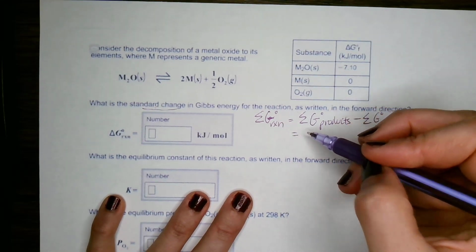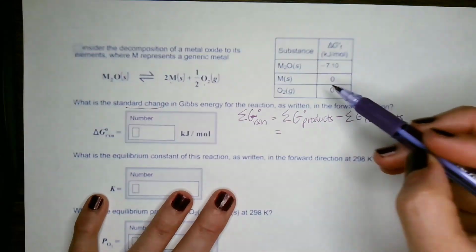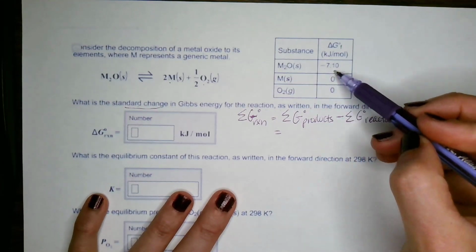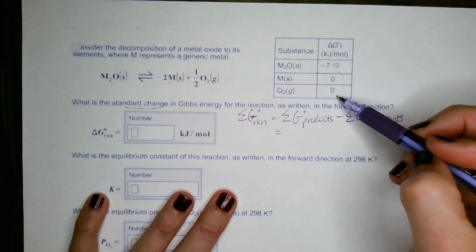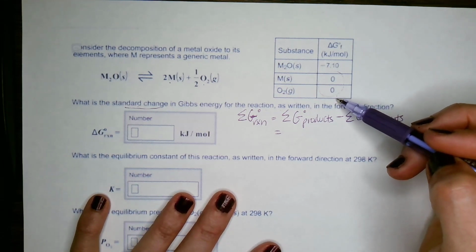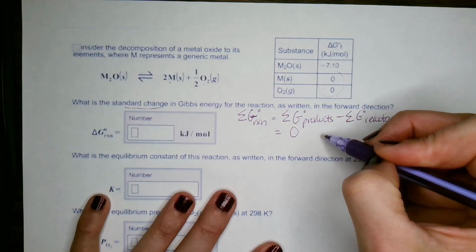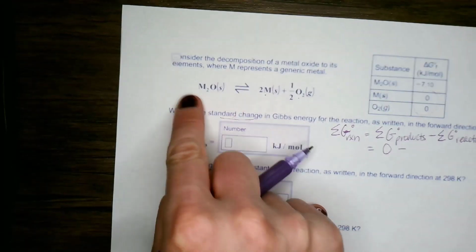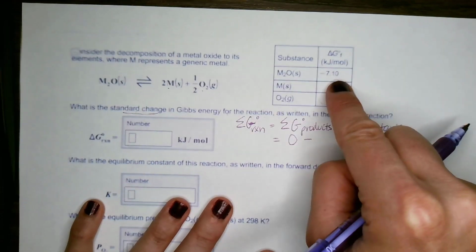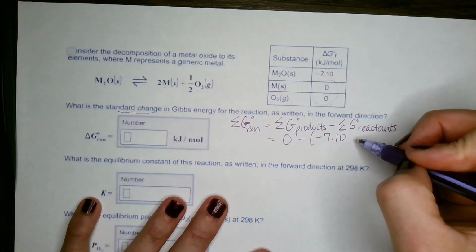Again, this is a standard state. So here we're given our standard state. Let's look and see here. Our products, we have a metal and we have our oxygen. And notice that the metal and the oxygen, when those are elements found naturally in nature, they're zero. So I have 0 for my products minus my reactant, M2O.